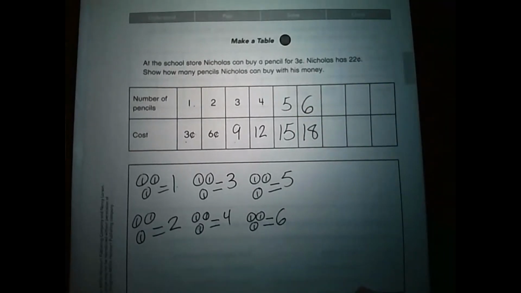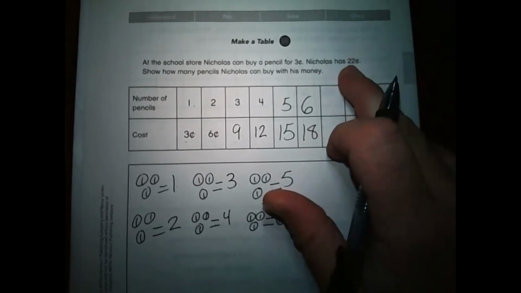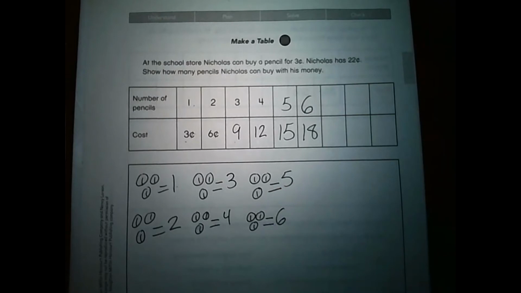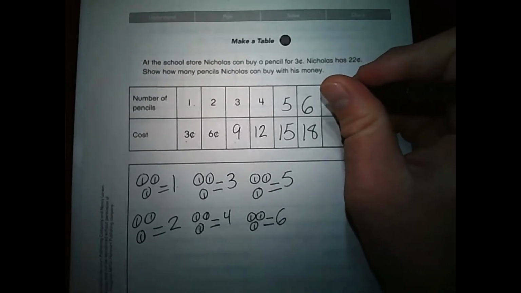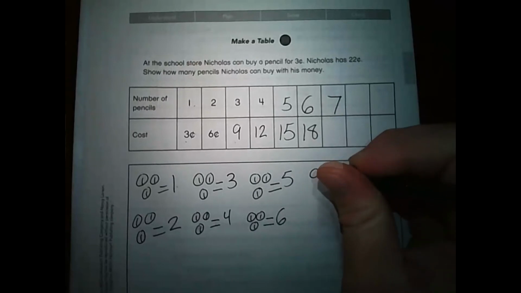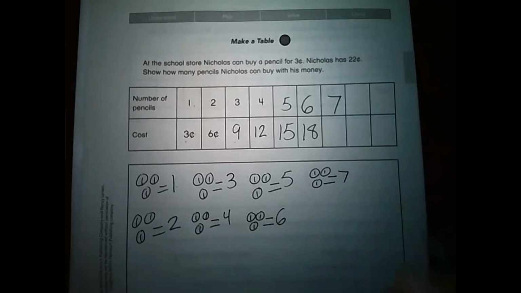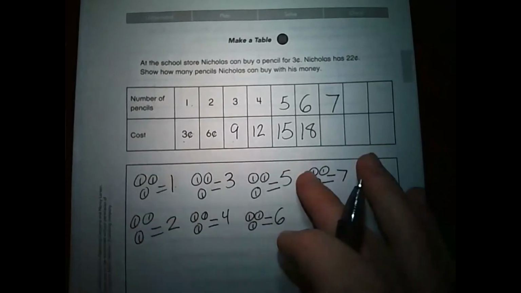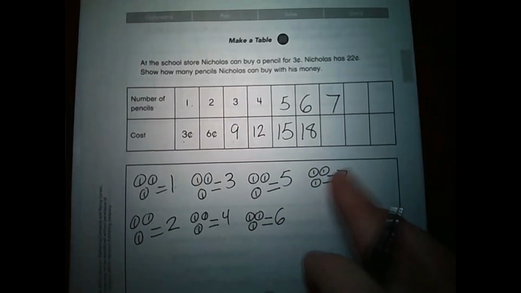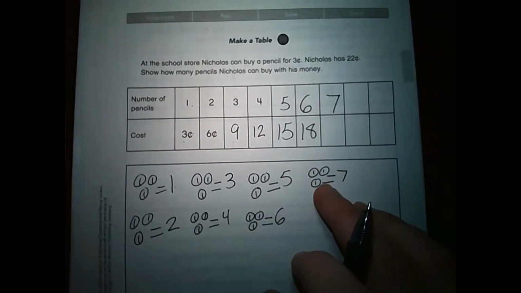Okay? But is 18 the same as 22? No, it isn't. So we need to add another pencil. And that means we need to add another group of 3 pennies. Okay? So we know that right here we have 18 cents. So let's go ahead and add these 3 pennies to see how much money we spent now.